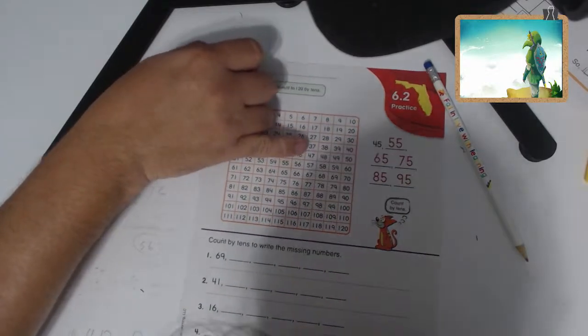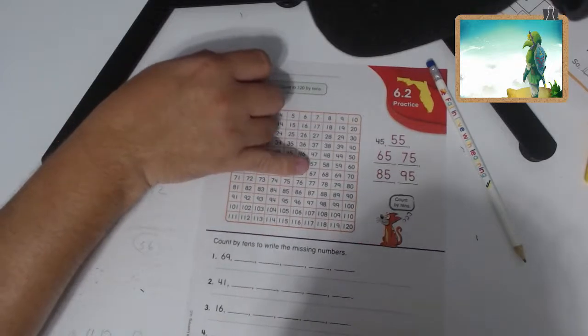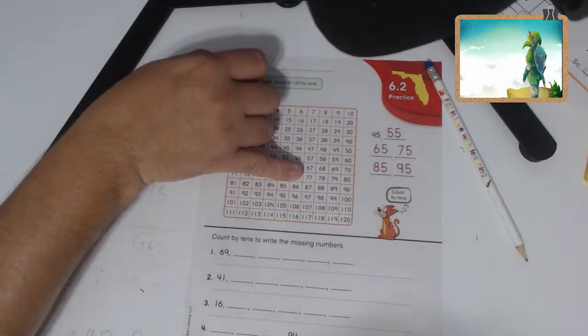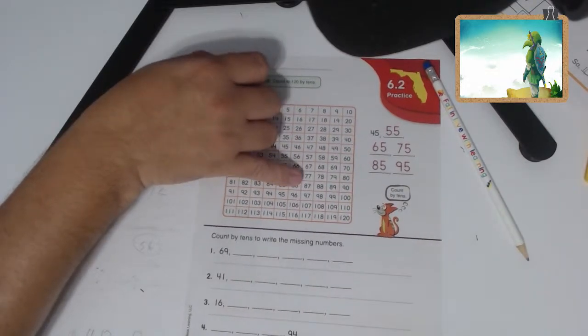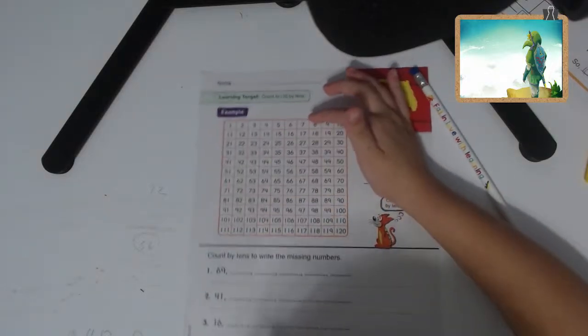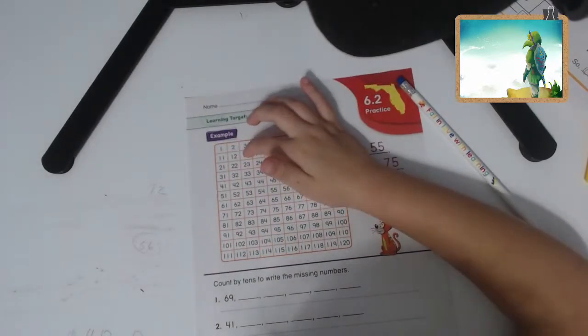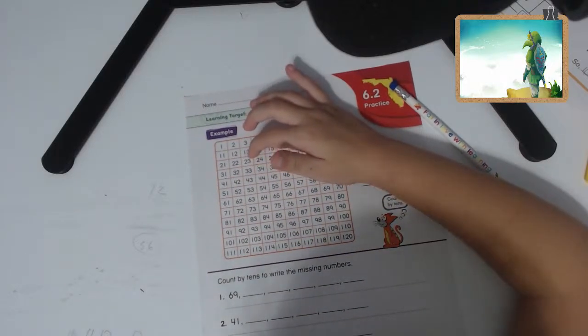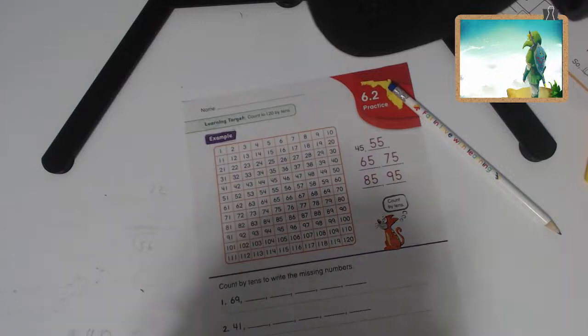47. What's 10 more? 57. What's 10 more? It's 67. What's 10 more? 77. What's 10 more? 87. What's 10 more? 97. The number 13. Point to it. Where's 13? What's 10 more? 23. What's 10 more? 33. What's 10 more? 43. What's 10 more? 53. What's 10 more? 63.